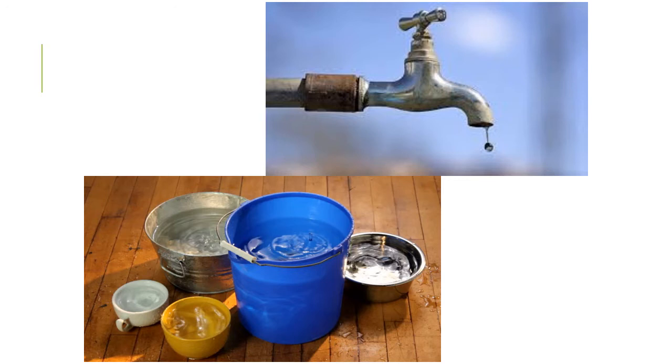Next morning, when he woke up and went to the bathroom, there was no water in the tap. And when he looked around, he found water stored in buckets. He was not able to understand why water is stored like this and why no water is coming from the tap. So he asked his cousin.